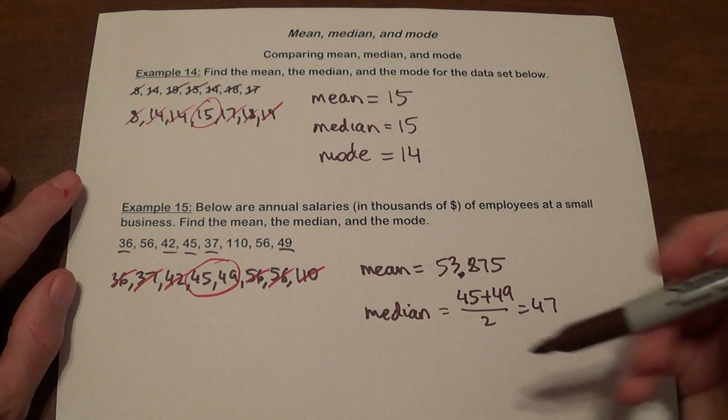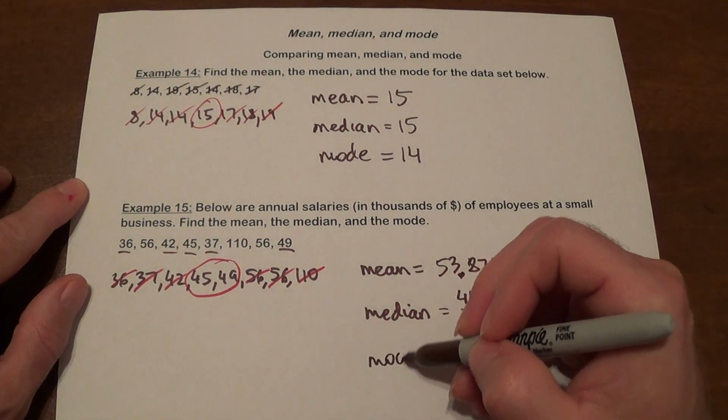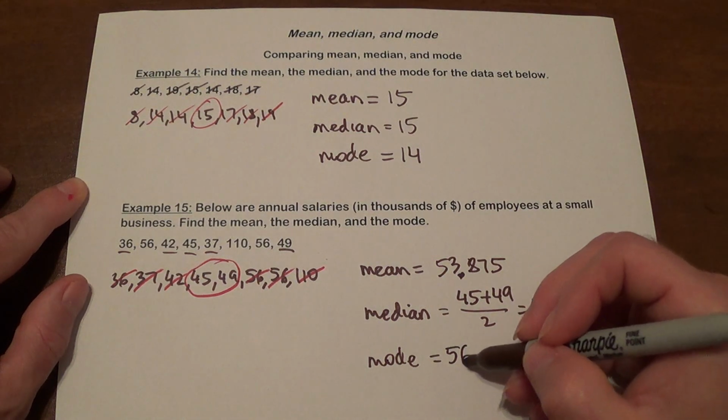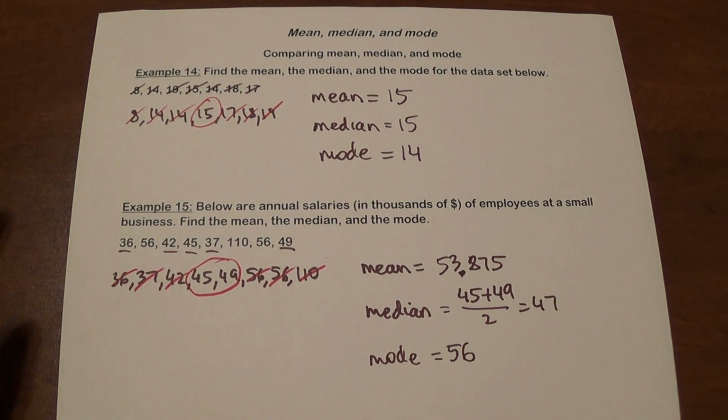Okay? And then finally we need to find the mode. Well, the mode is the most frequent one, and it's going to be 56. Okay, so that's how it's done.